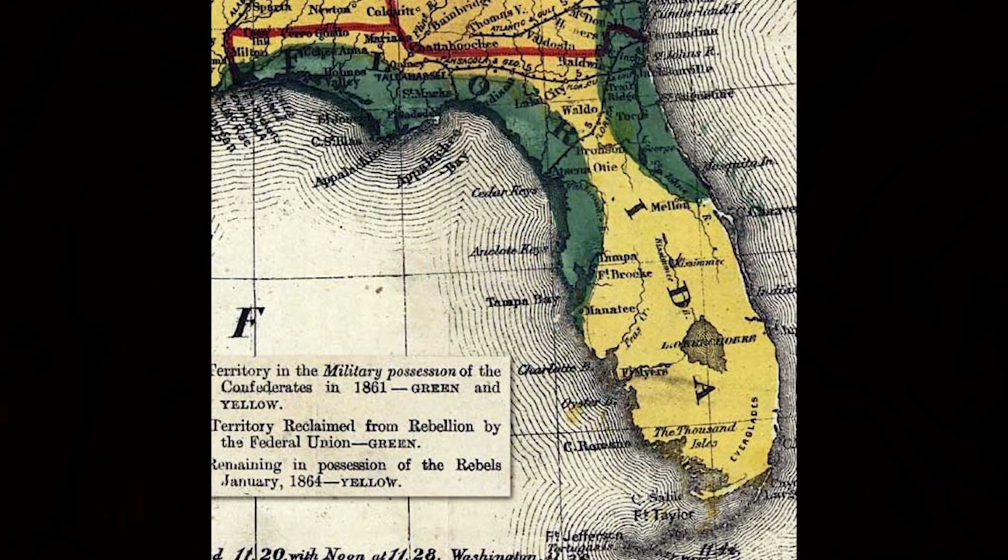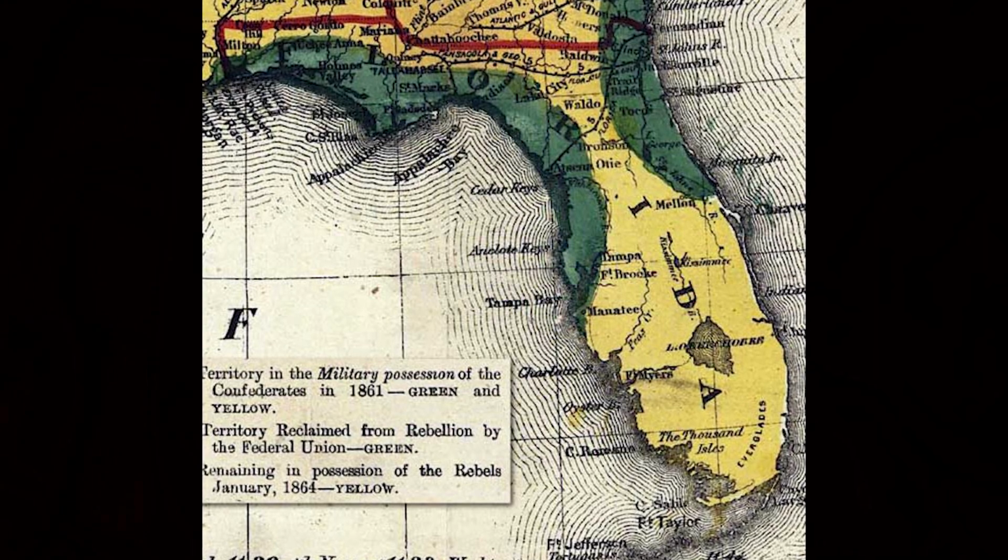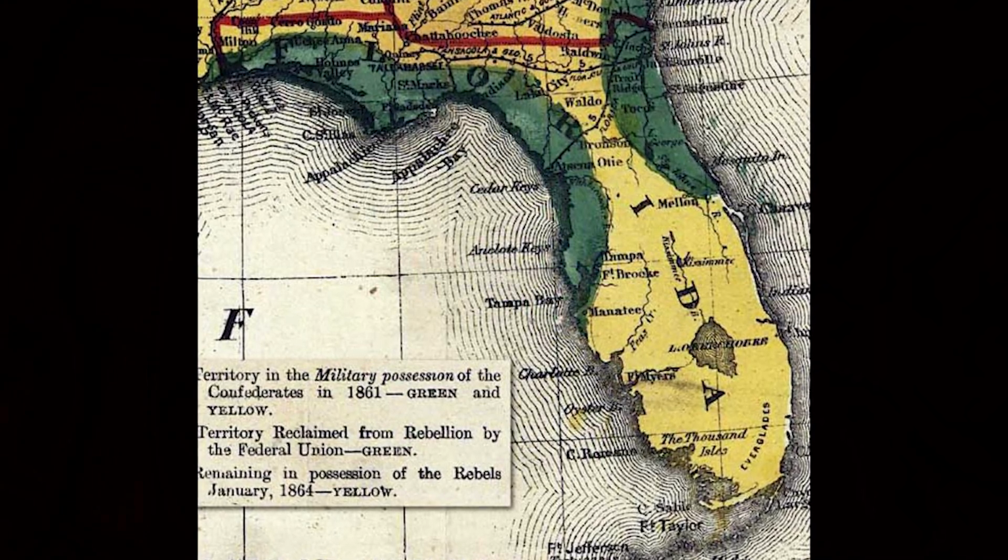For the South, this battle raised their spirits. The Confederates were suffering greatly at this time during the war, and the battle was undeniably a Confederate victory.